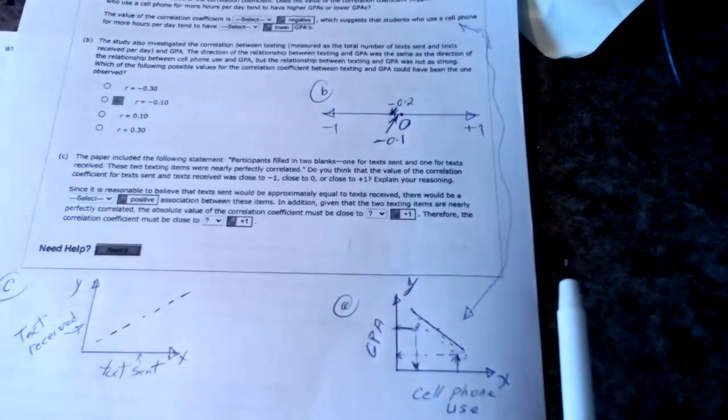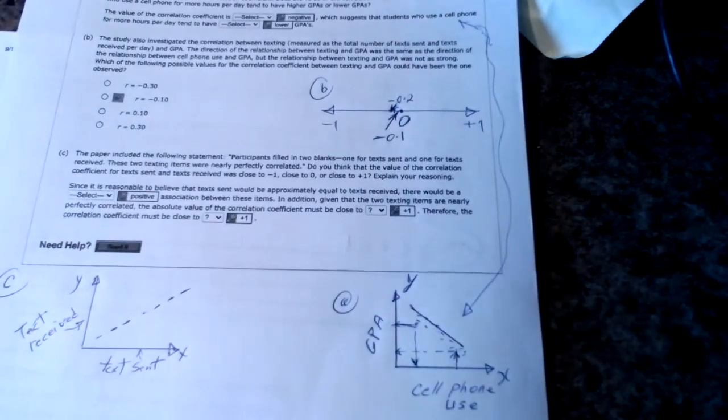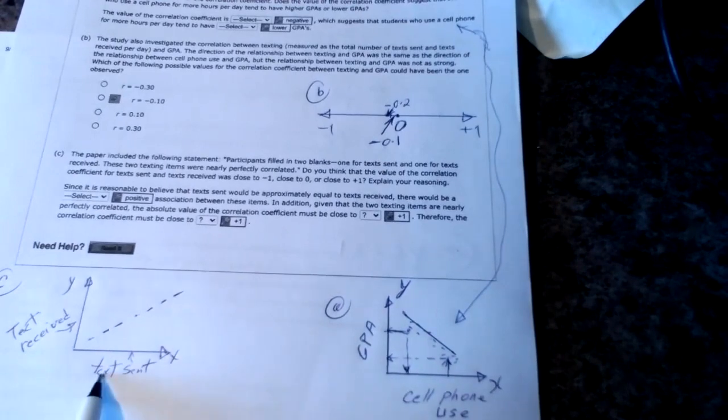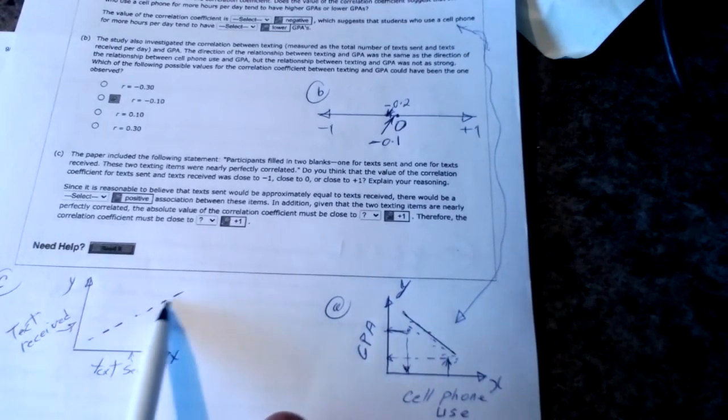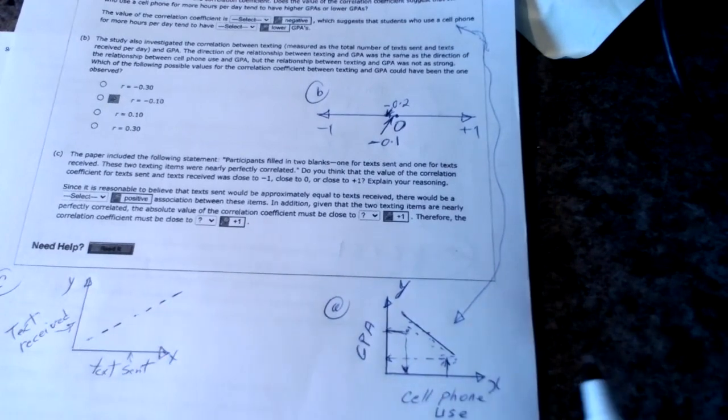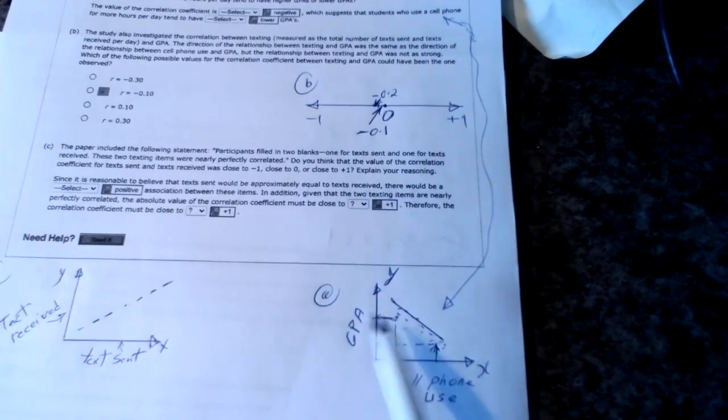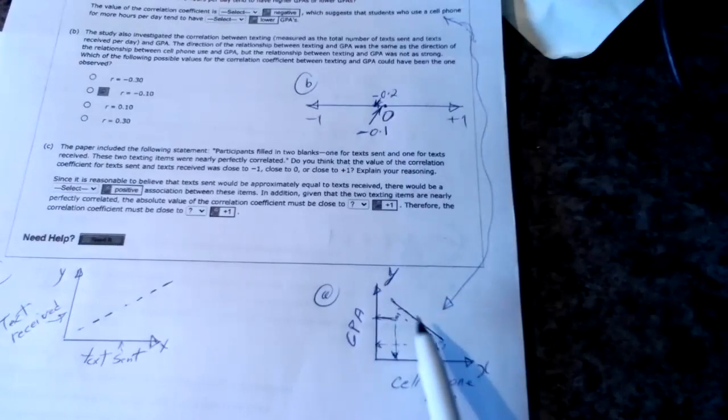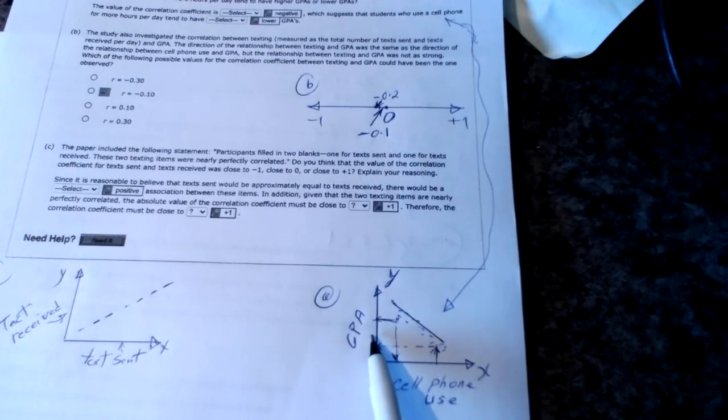And here I show you the relationship between text sent and text received is going in the positive direction. Cell phone use and GPA are in opposite directions, meaning it is declining. The more cell phone use, the less GPA.